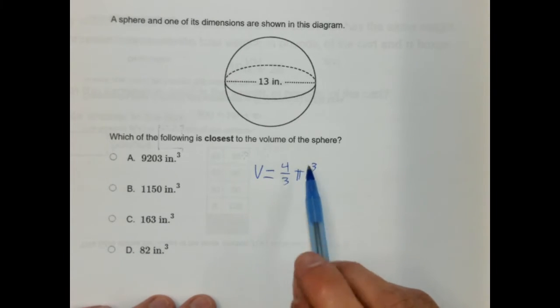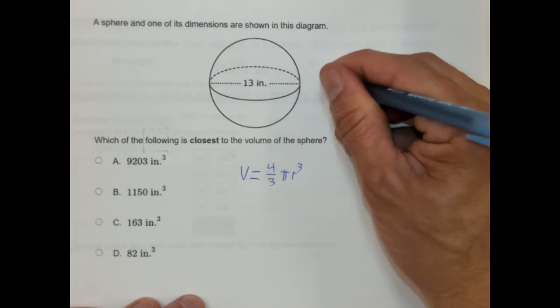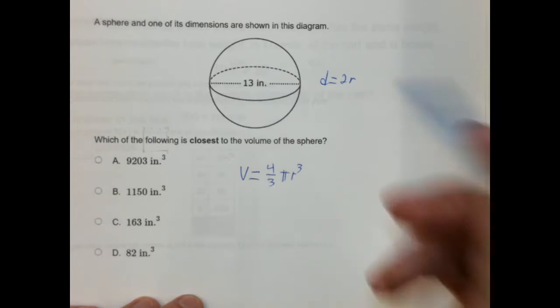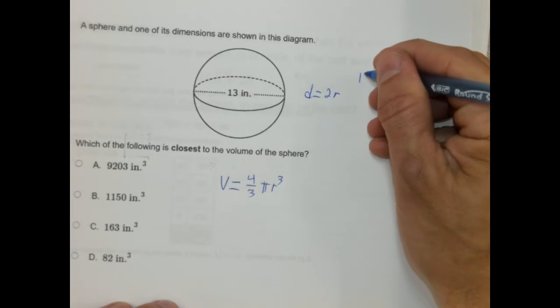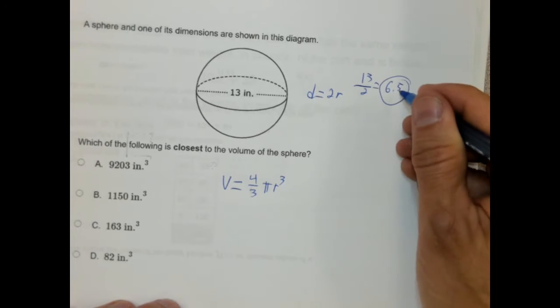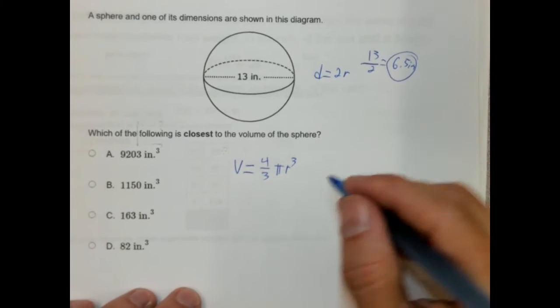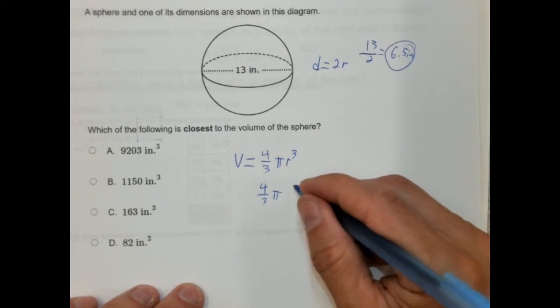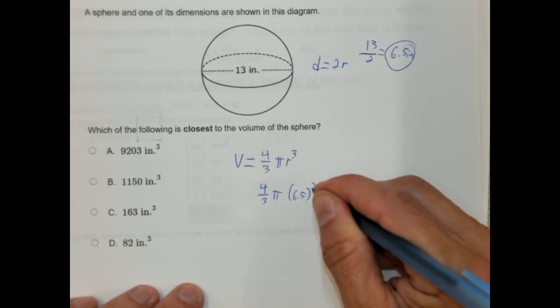Now we don't have the radius, but we do have the diameter. And we have to remember that the diameter is just 2 times the radius, okay? So this is double the length of the radius. So we take 13, divide it by 2, we're going to get 6.5. And that's going to be our radius in this case, 6.5 inches, okay? So let's plug these in. We're going to have 4/3 times pi times 6.5 cubed.